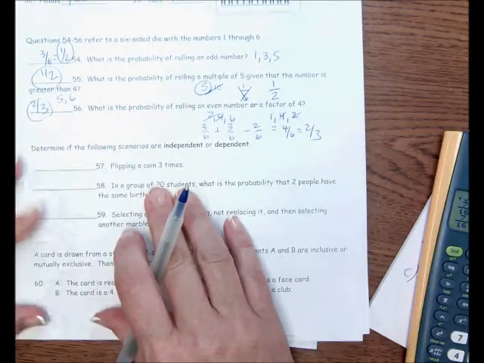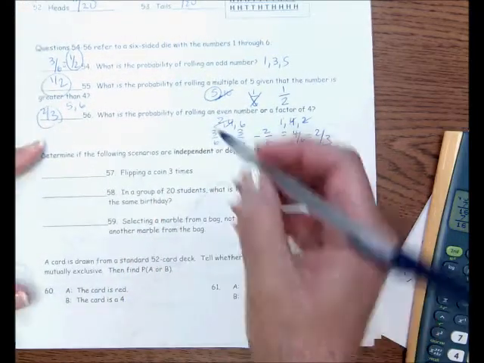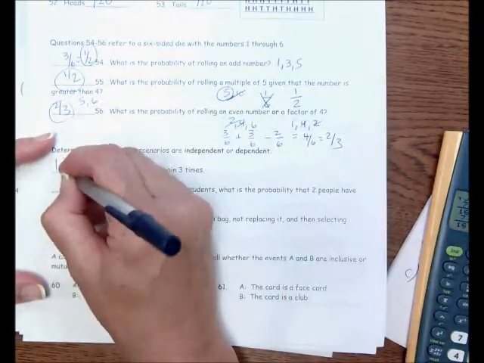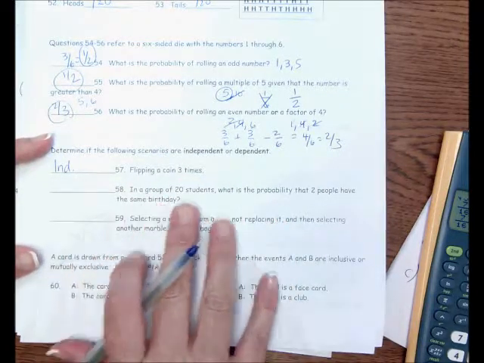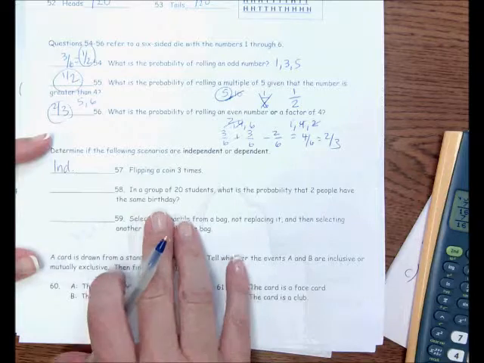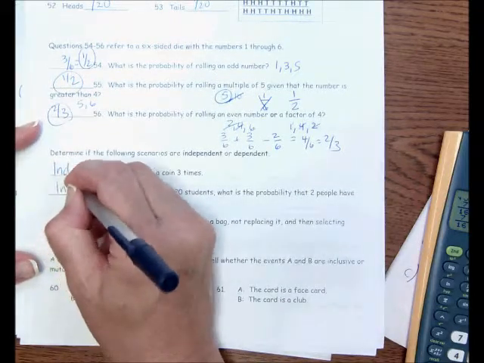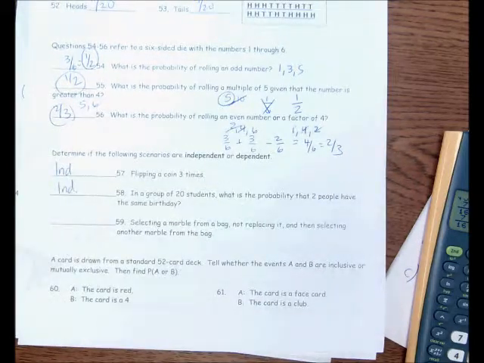Number 57, flipping a coin 3 times. Determine if the probability is independent or dependent. It's independent. It's not going to change. In a group of students, what's the probability that 2 people have the same birthday? These are independent events. One doesn't affect the other.